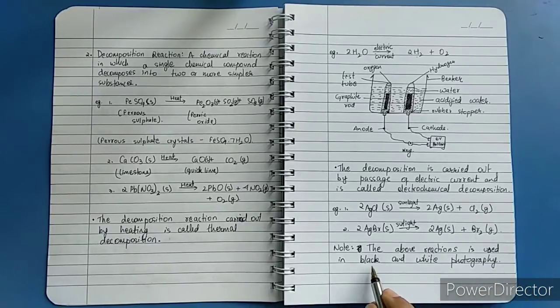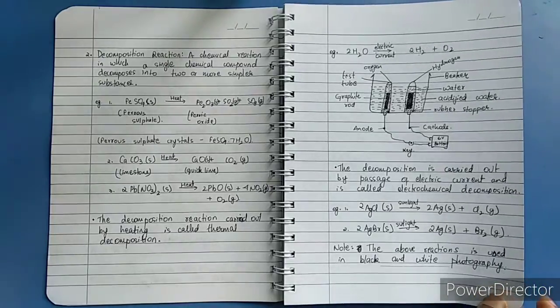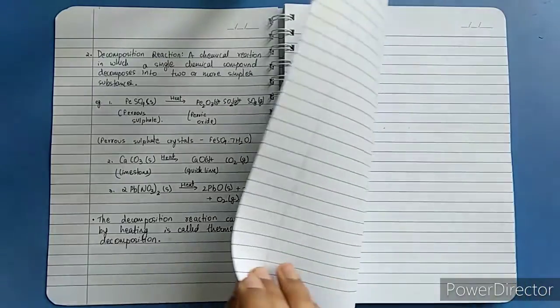This is also another very much asked question. What happens in black and white photography? At that time you need to write these two reactions. And in this type of reaction, the decomposition is carried out by sunlight.